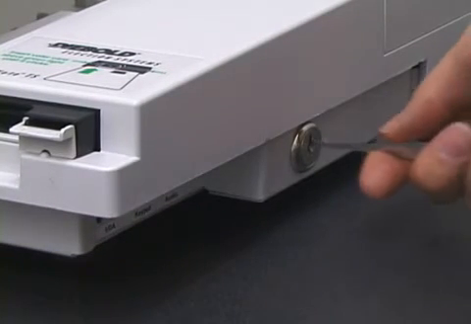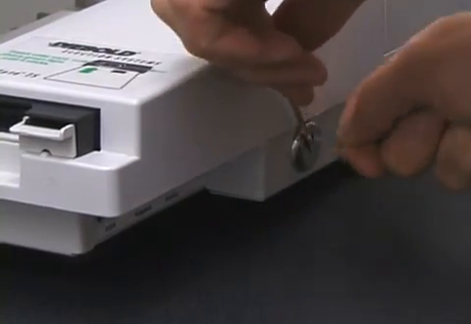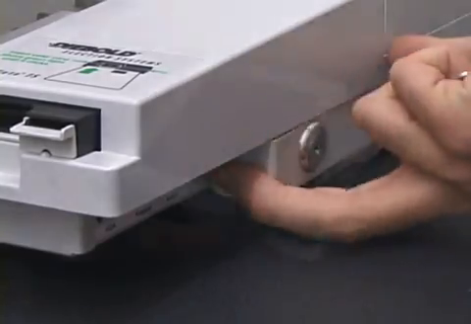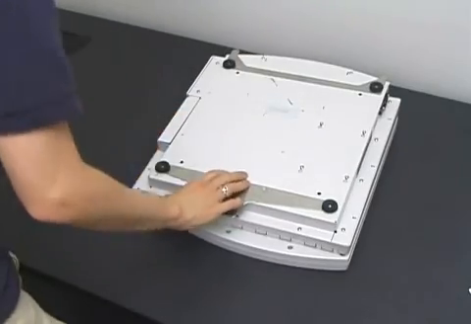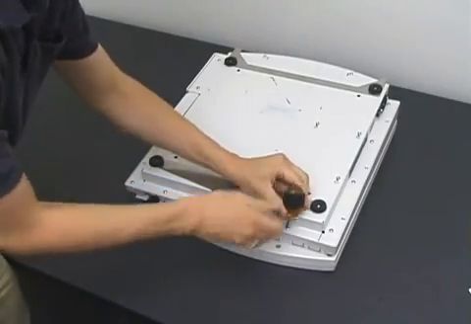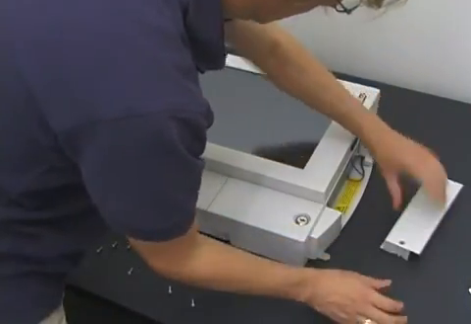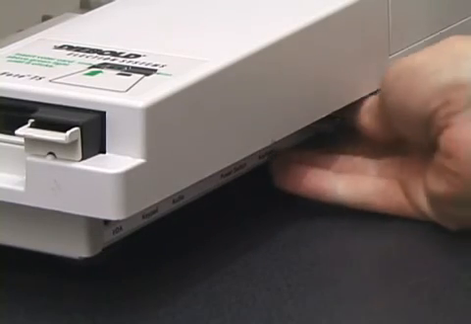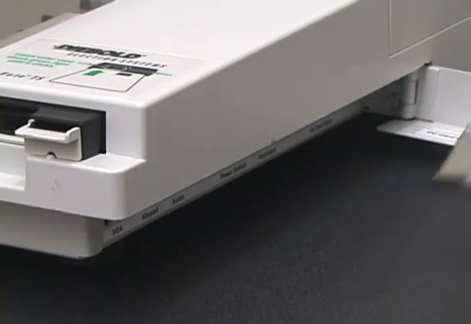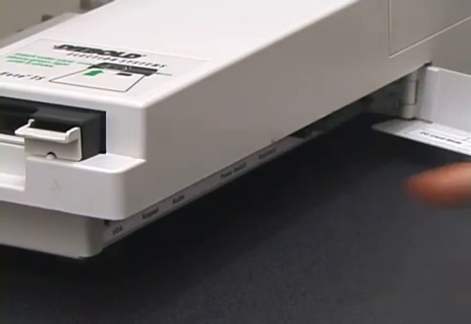Even without a key, the lock is easily picked. One member of our team can consistently pick the lock in less than 10 seconds. Or we can simply remove a few screws and lift off the machine's cover. Next, we remove any memory card that is already in the machine and insert our prepared memory card. We press the power button to boot the machine.